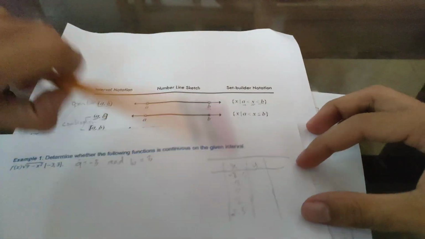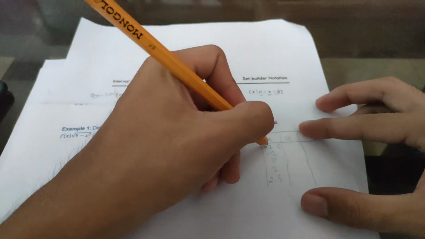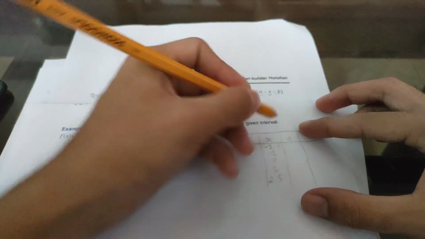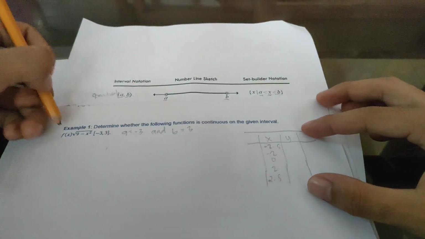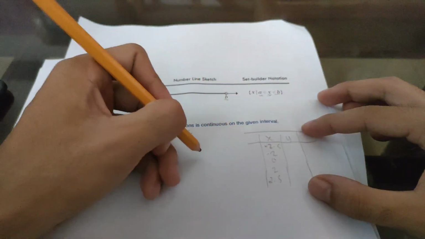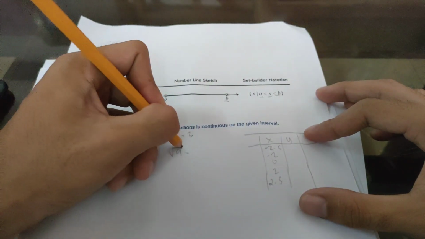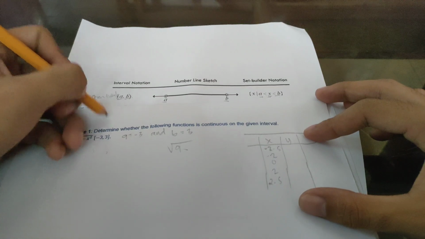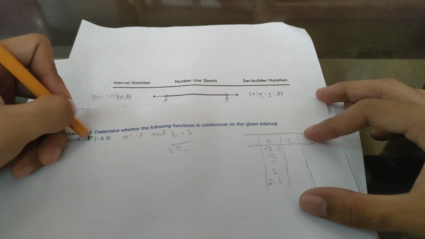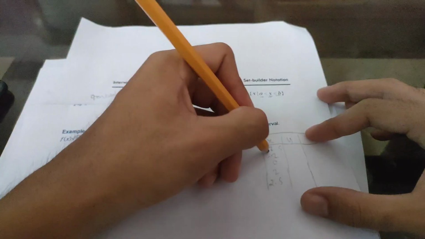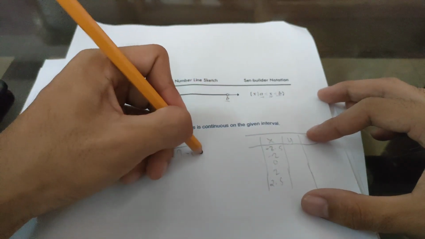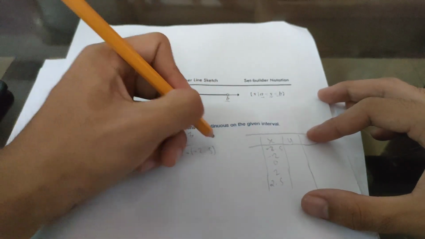To find the value of y, we will use this one as our x. For our example, we have the square root of 9 minus x squared. So the x here, we will substitute by negative 2.5 raised to 2.